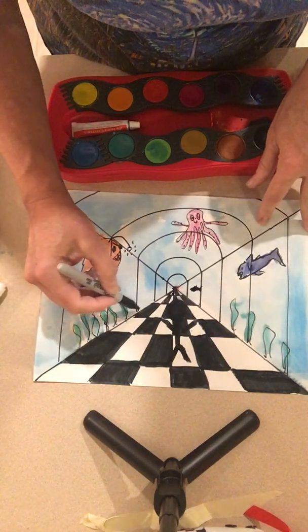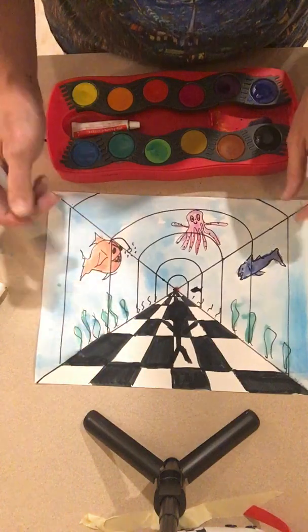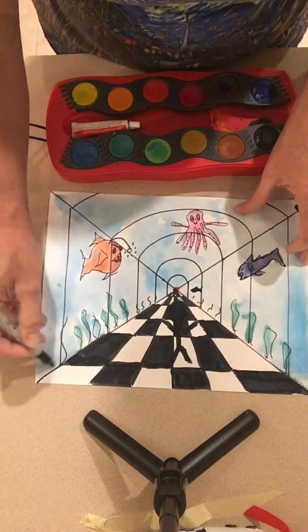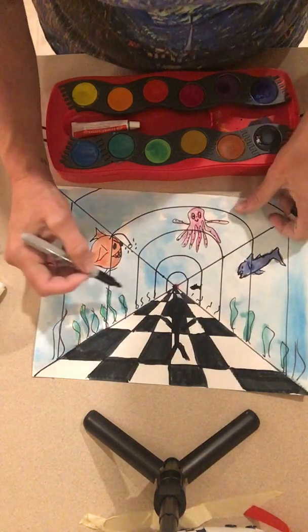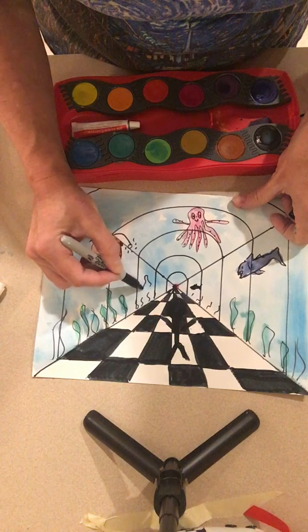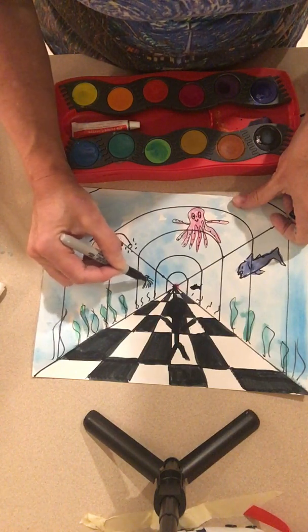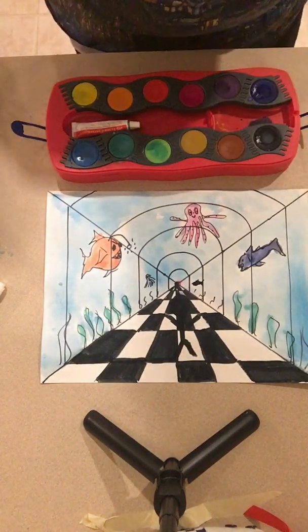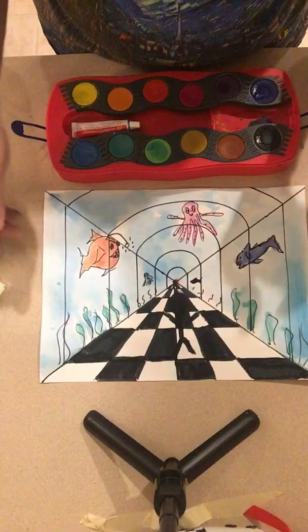So I would have smaller seaweed as it gets towards the vanishing point, bigger ones up close, and smaller ones here. And then if I had a smaller octopus that was close to that vanishing point, 1, 2, 3, 4, 5, 6, 7, 8, that looks a little weird, but it's a baby octopus. So you get the idea of the 1-point perspective and your aquarium.